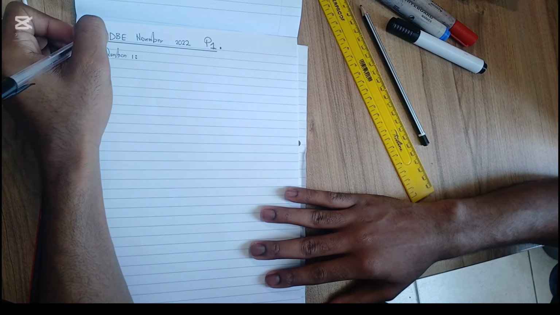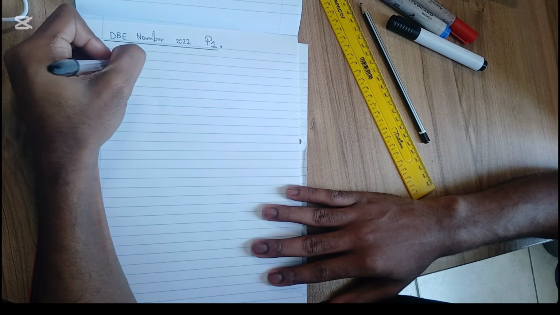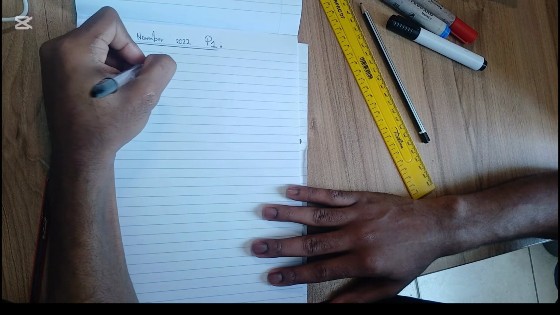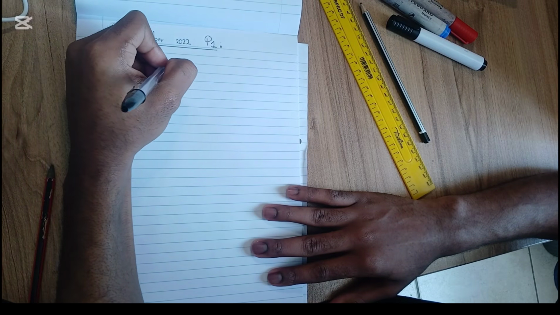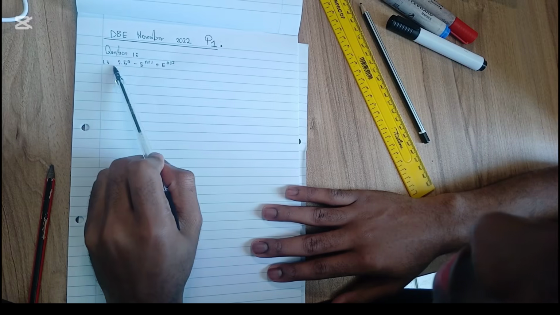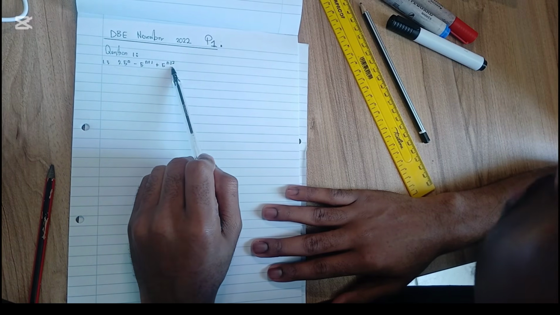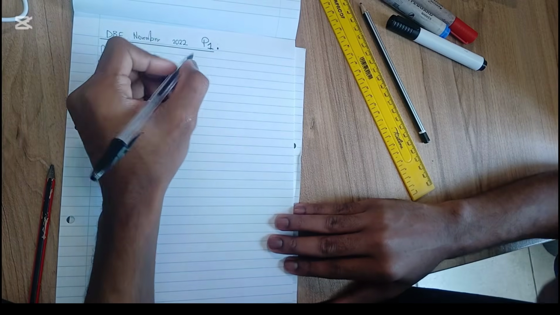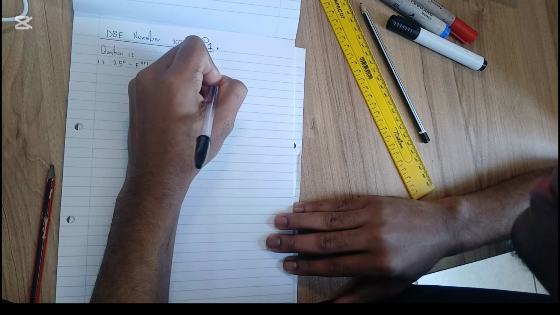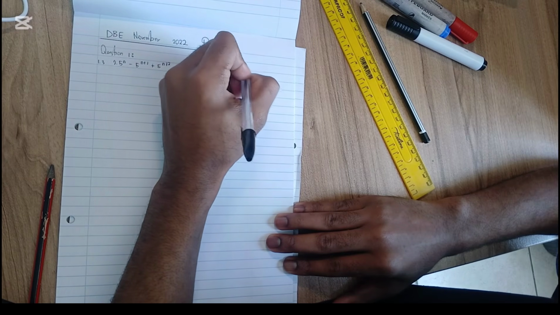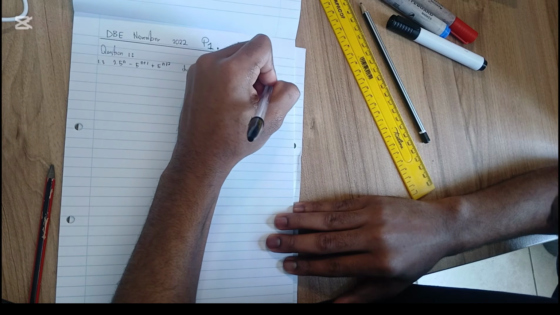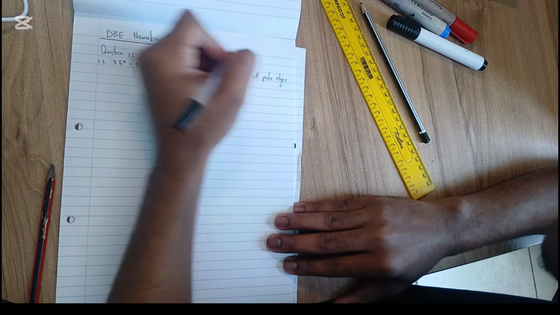It says show that 2.5^n minus 5^(n+1) plus 5^(n+2) is even for all positive integer values of n.